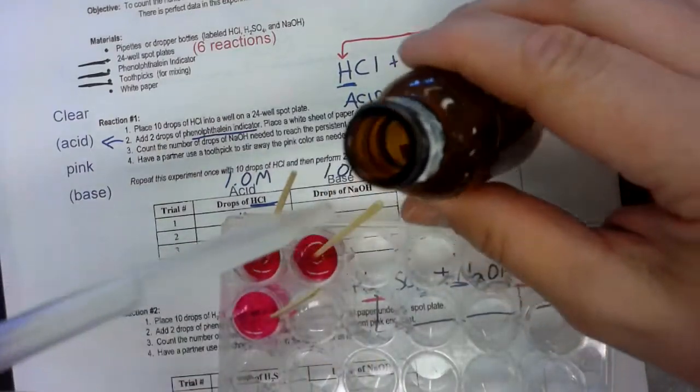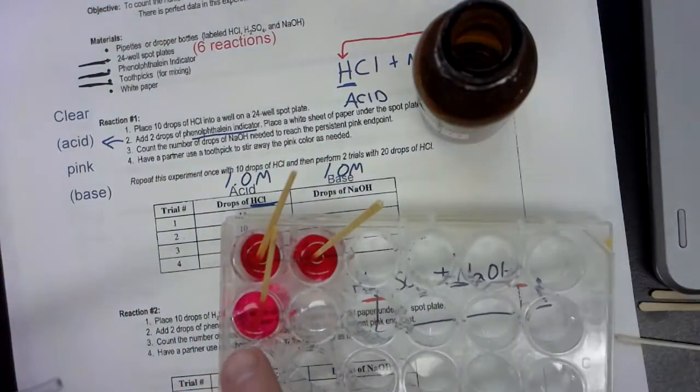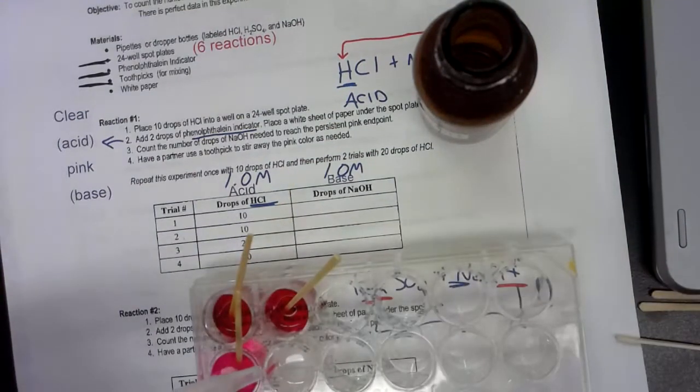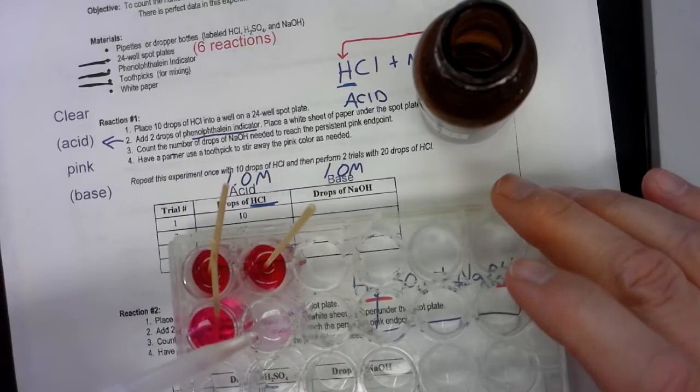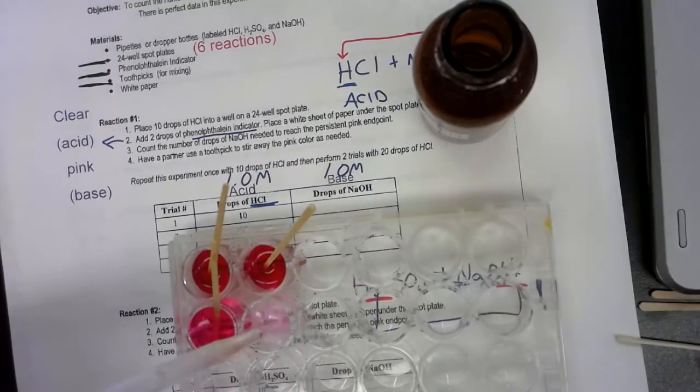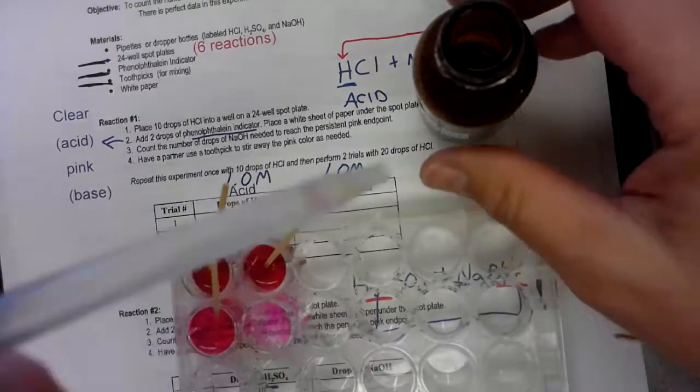Let's go ahead and put in the drops for the next one. So we had 14 and 14, and this is 29. It might have been 30 because I had an extra drop, I think, in there, but go ahead. We have 1, 2, 3, 4, 5, 6, 7, 8, 9, 10, 11, 12. So we have 12 in there.